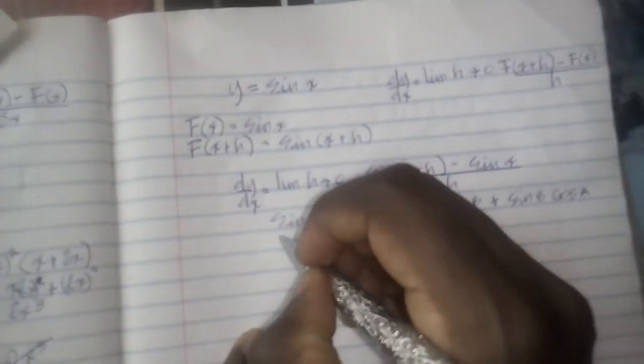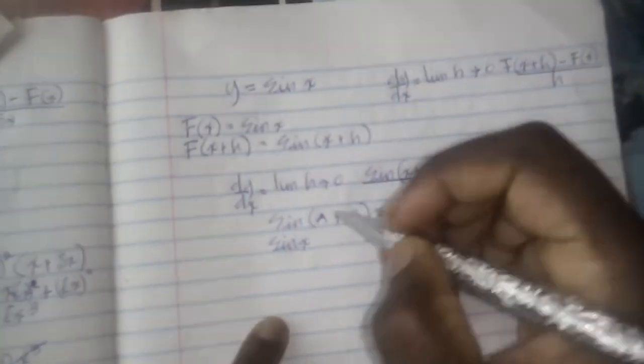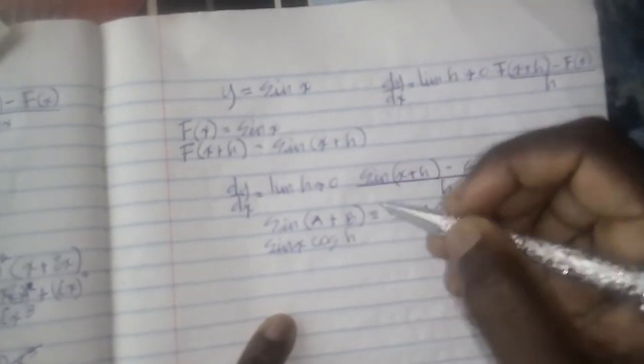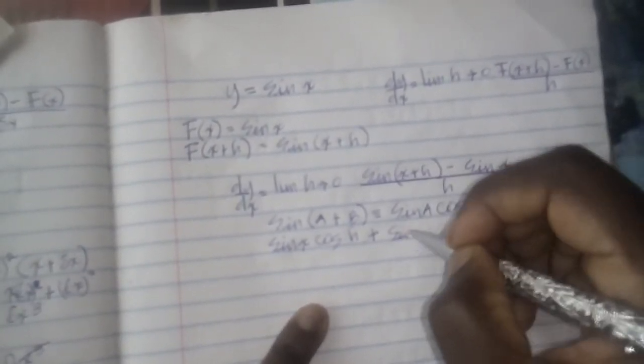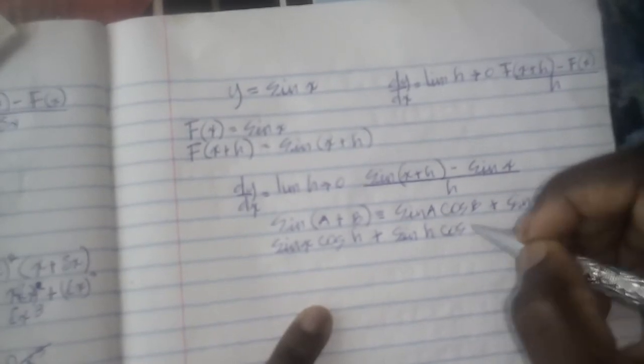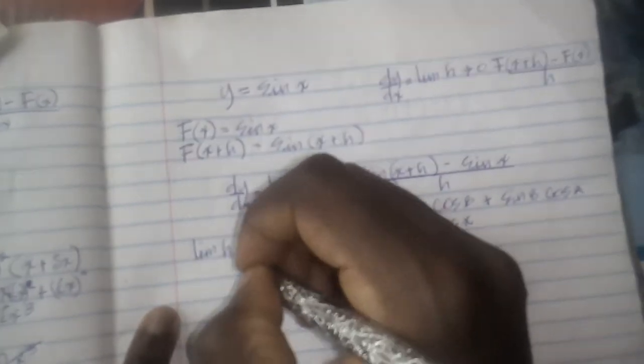But in our case it is x plus h, so we will have sine x cos h plus sine h cos x, and this is the limit as h tends to 0, minus sine x.